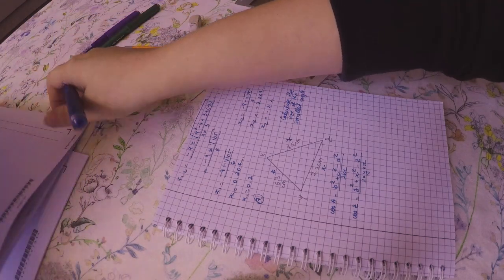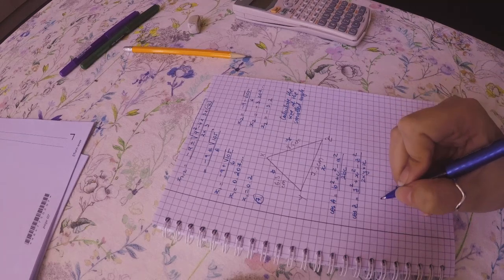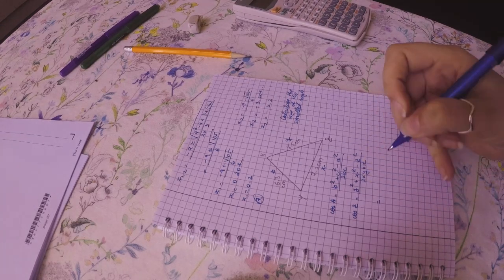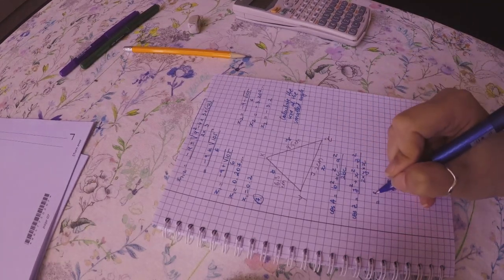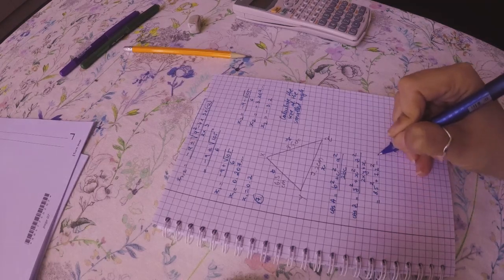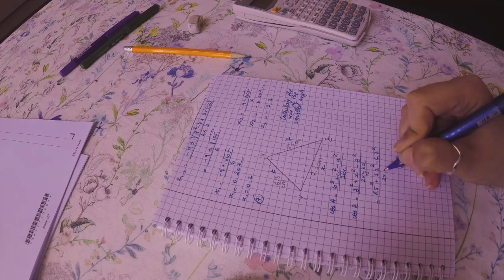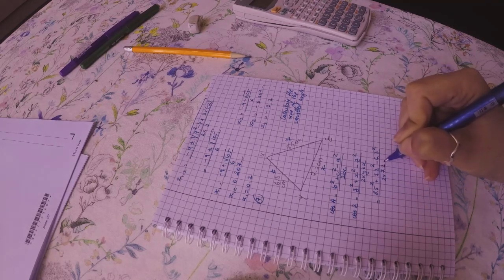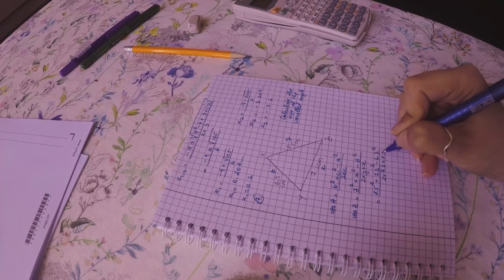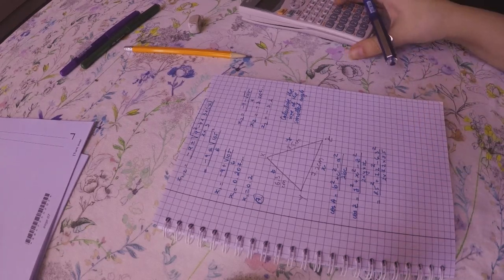So I need to put all of the numbers in and then put everything in the calculator. So 8.5 squared plus 7.2 squared minus 6.3 squared, over 2 times 7.2 times 8.5. I've put them the other way around, but that's the Y and that's X, but it shouldn't matter.